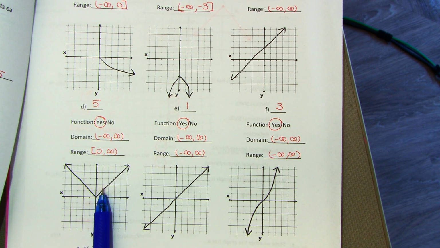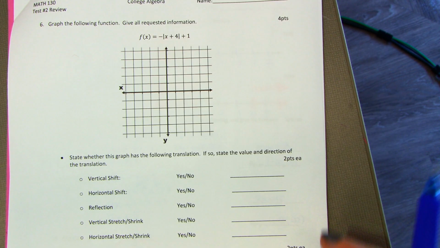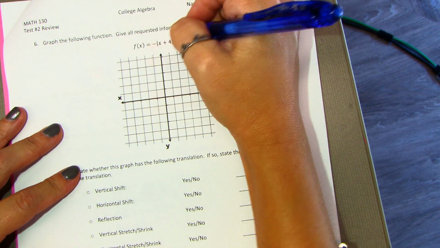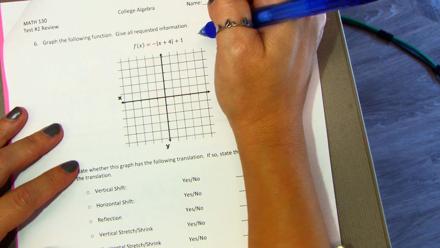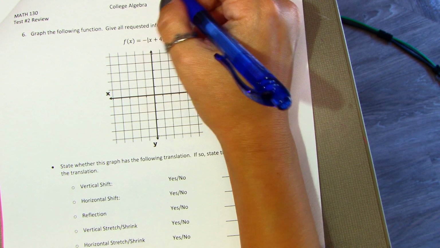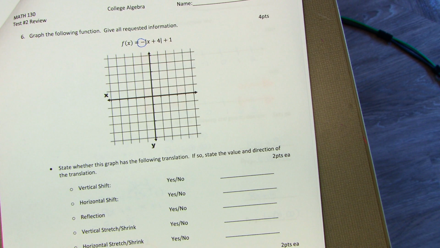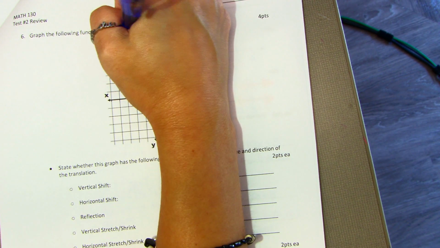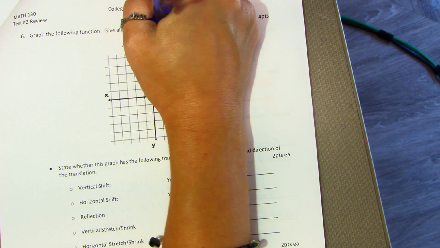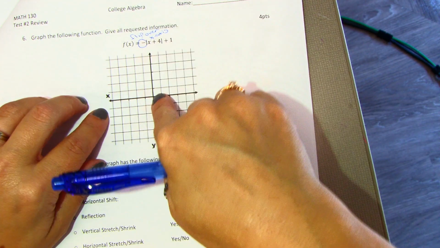Now, I'm going to talk about the different movements or translations that are happening, because that's what's going on here. This negative out front, because it's outside of the absolute value, tells me I'm flipping over the x-axis. So if I'm thinking about the V, since it started all up here, if I'm flipping over the x-axis, my V is going to be shaped downward now. So I'm just going to make a note. That's what the negative tells me.